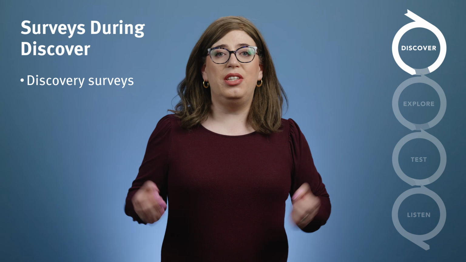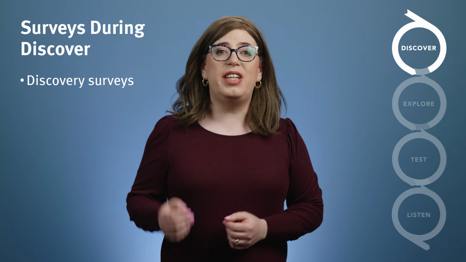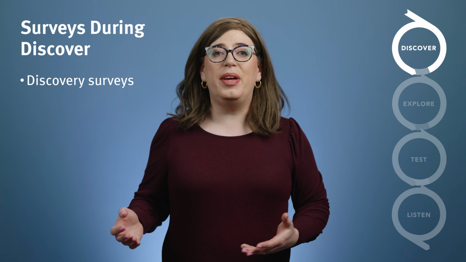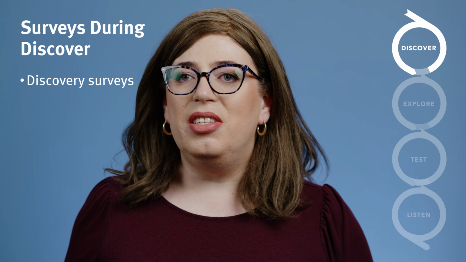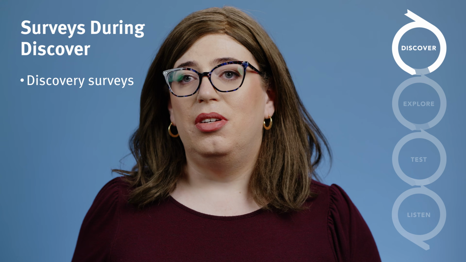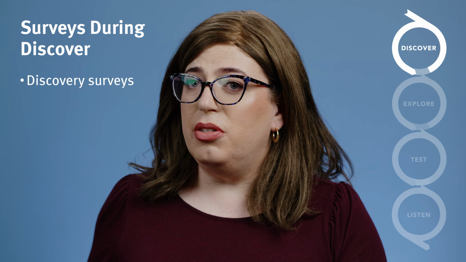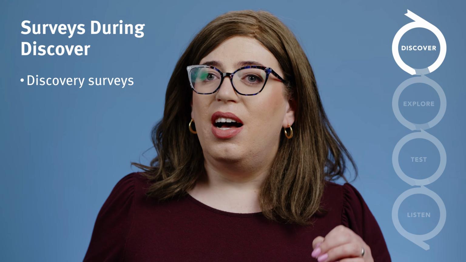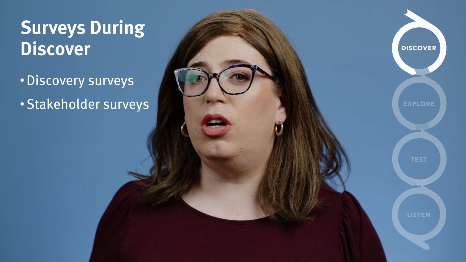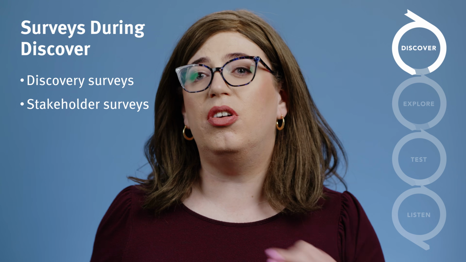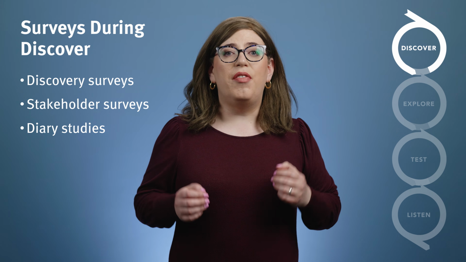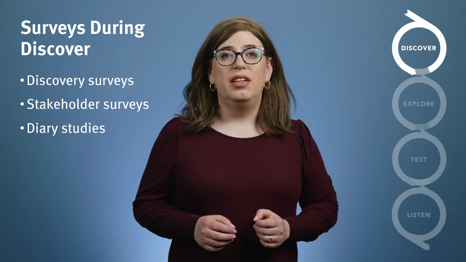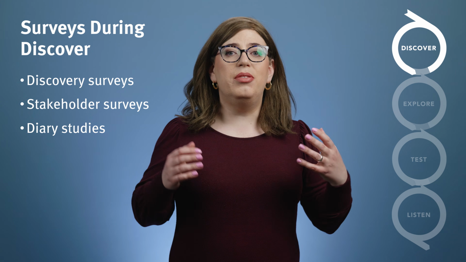This data is often used to help prepare for other research down the road, such as identifying topics to probe into more deeply in user interviews. The discover phase is also a great time to reach out to stakeholders. While one-on-one stakeholder interviews are typically the best way to do this, a stakeholder survey can be a workable shortcut in situations where stakeholders are unable to give up the time for an interview. Finally, diary studies are a fabulous tool for gathering discovery data, and these are most often run by using a short survey questionnaire as the diary entry.